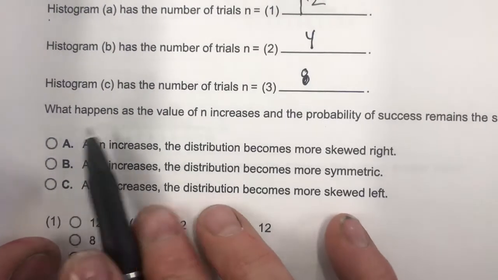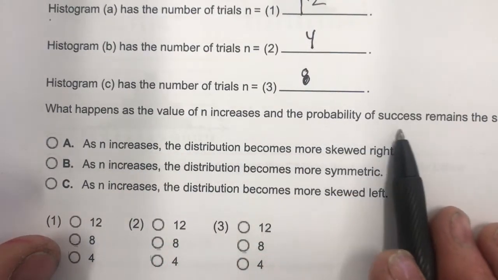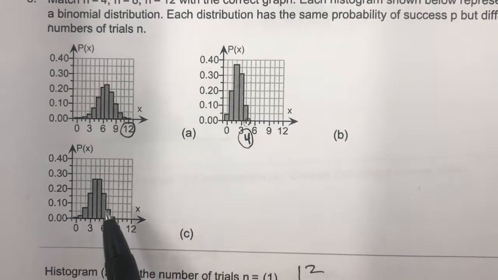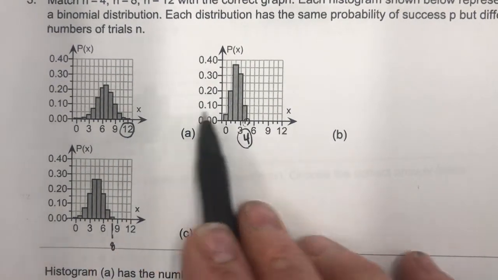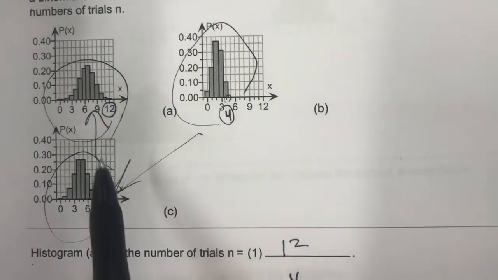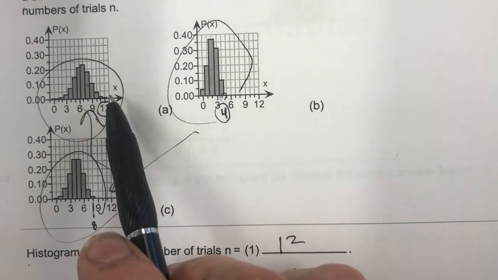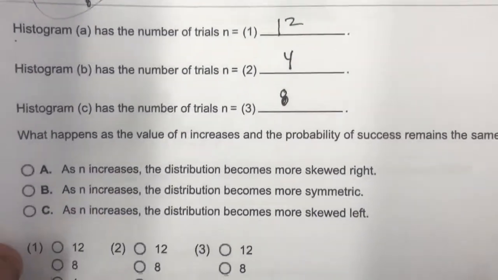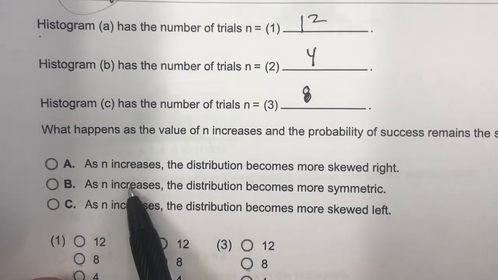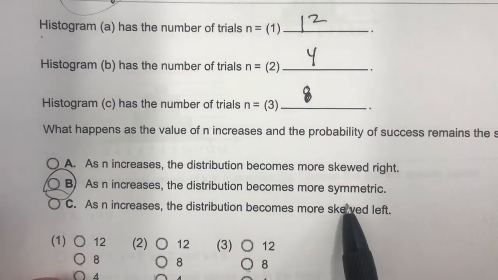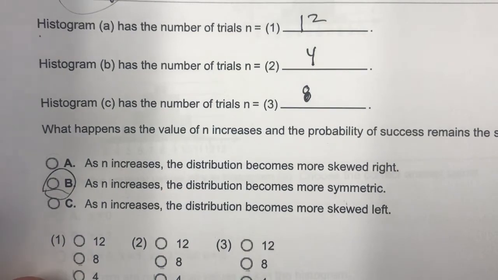Now this next one says, what happens as the value of n increases and the probability of success remains the same? Well, you go from 4 here to 8, and then you go to 12. See how it expands? It goes from this to this to this. And it looks like the more trials, the more symmetric it gets. So I think it's B right here. As n increases, the distribution becomes more symmetric.